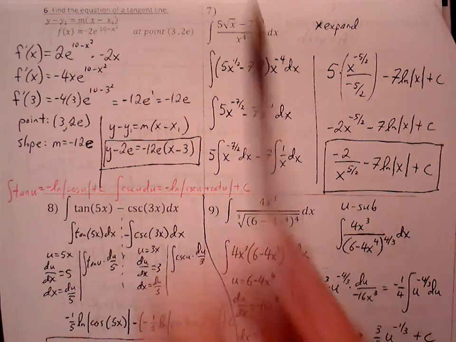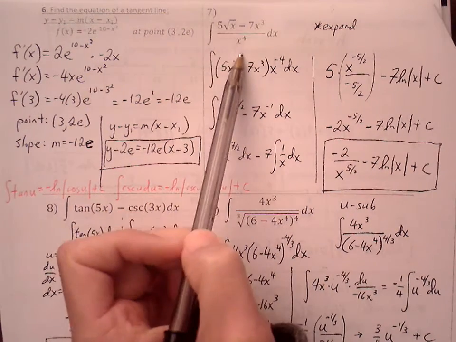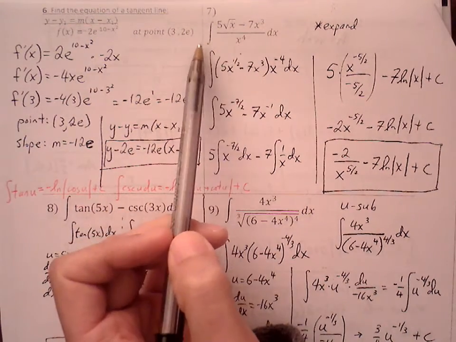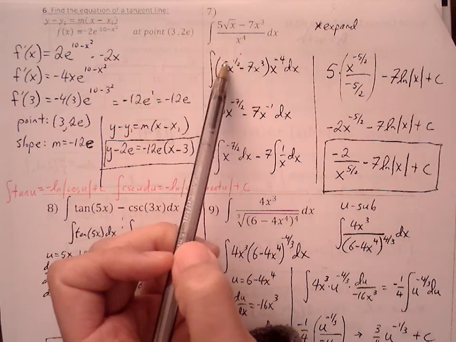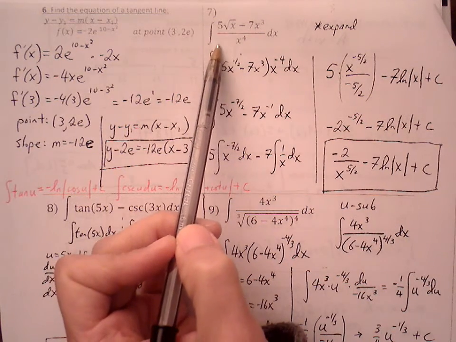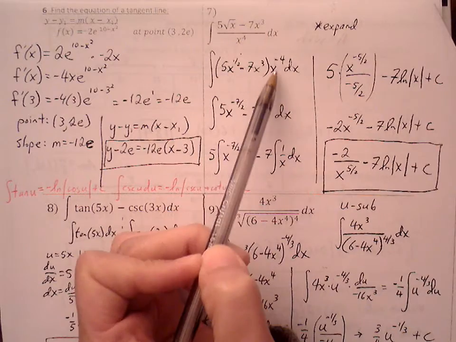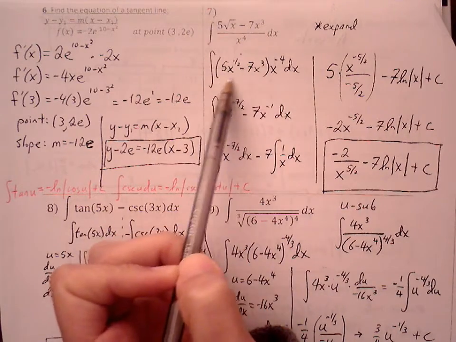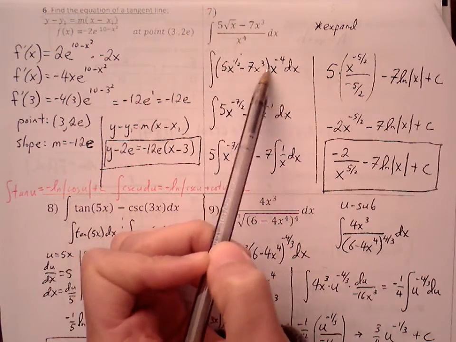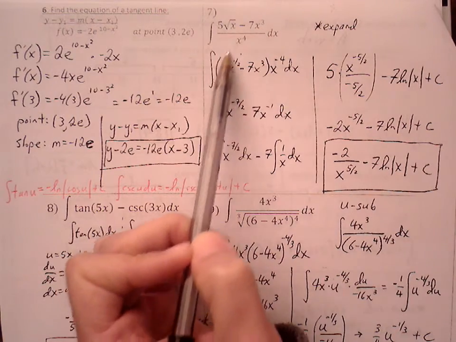Okay, number 7. We're moving into definite integrals. This is a second semester further topic here. So we can expand this term. We can bring the x to the 4th up to the top and just rely on power rule to do our rest. Well, after we expand. So we need to expand a little bit more. We can distribute this through.